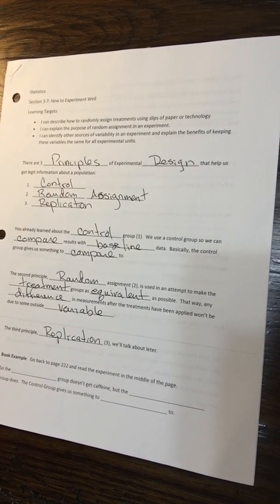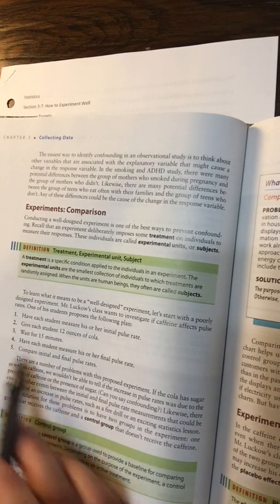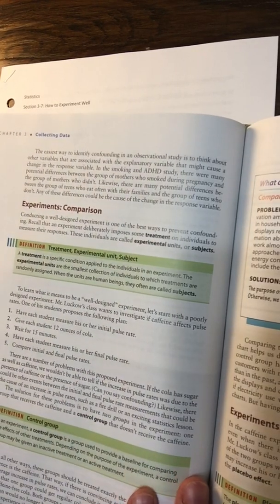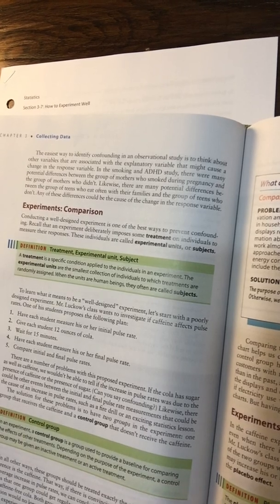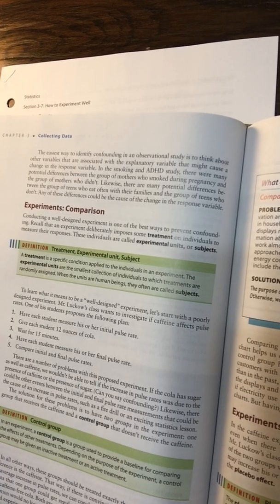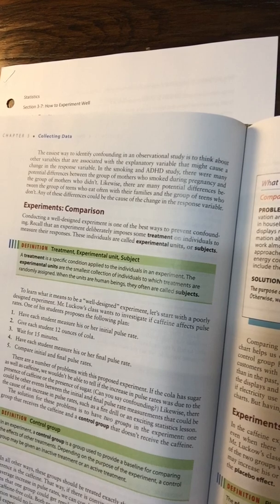I'm going to read a bad experiment in the middle of that page. So I'm going to help you guys out here. Here's the middle of that page. To learn what it means to be a well-designed experiment, let's start with a bad one. My man, Mr. Luckhow's class, wants to investigate if caffeine affects the pulse rate. So one of his students proposes the following plan. Sure, blame it on the kid. See what I mean? That's what kind of people we're dealing with here.